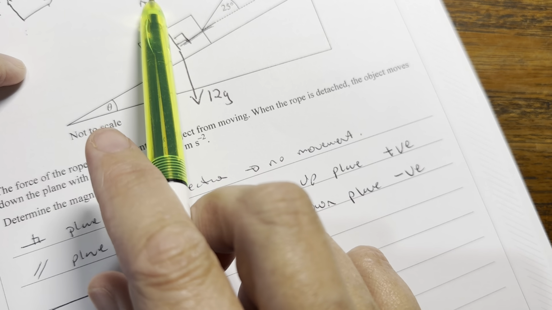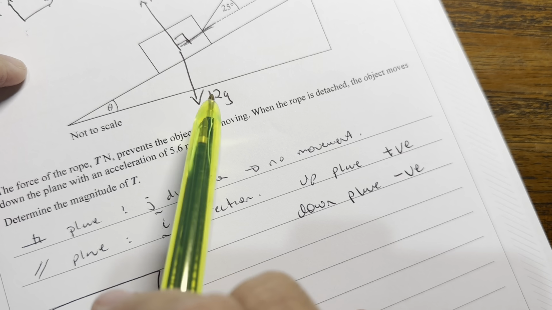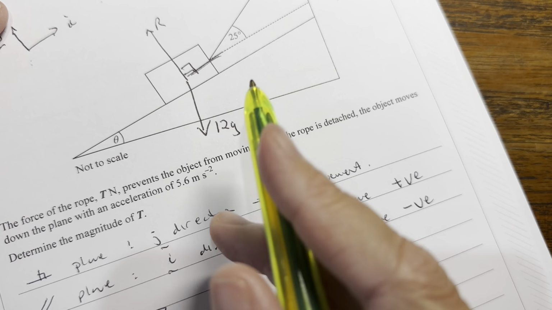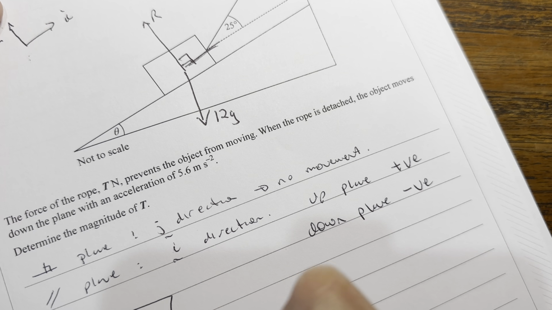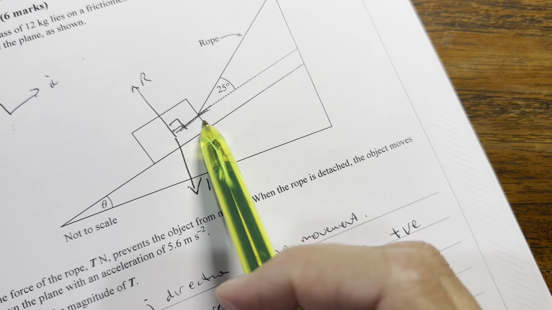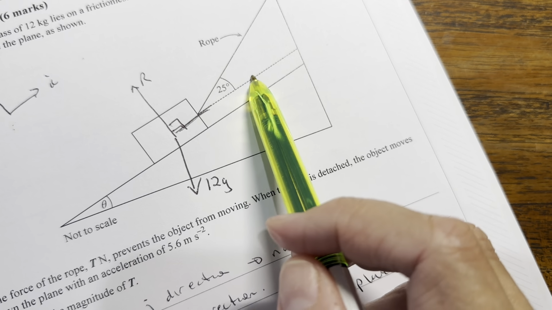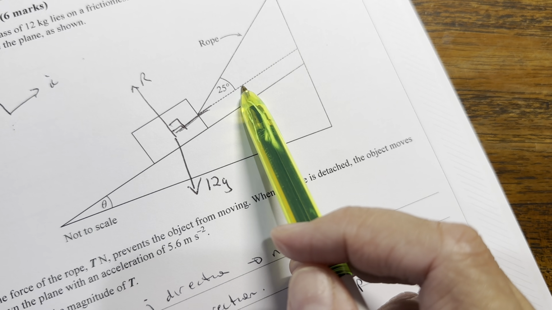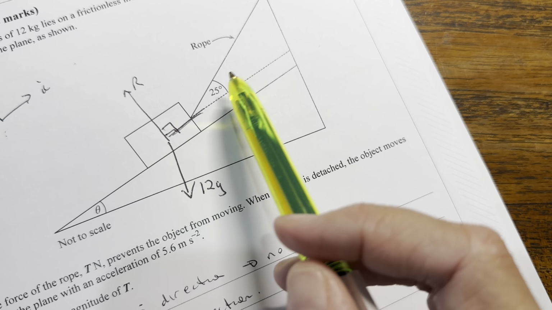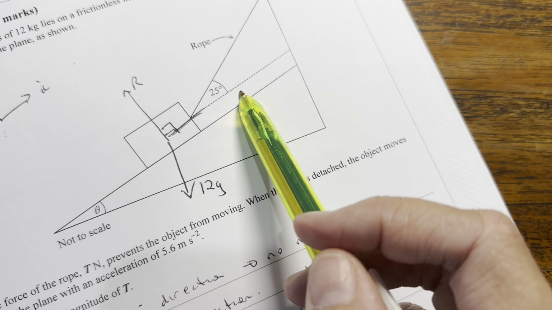The R force is purely in the J direction. We don't have anything happening in the J direction, so we're only looking in the I direction. In the I direction, I will have T cos 25 degrees, because that's the component of my T force that is parallel to the plane, parallel to the slope.